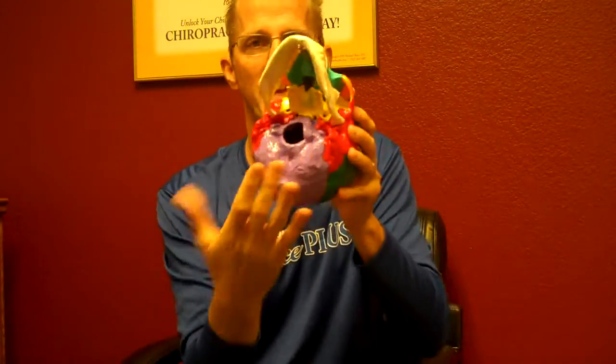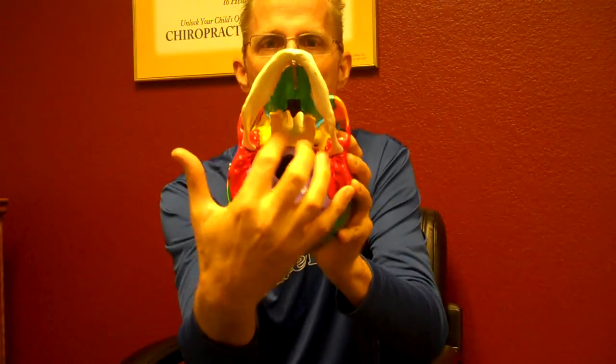Also, the connection between the occiput and the sphenoid has openings for the cranial nerves. One of the nerves that comes out of there is the vagus nerve that will go all the way down into the small intestines, and can have effects on the small intestines and also gut and digestion and the valves associated with that.